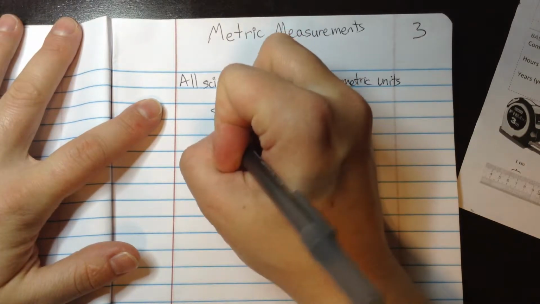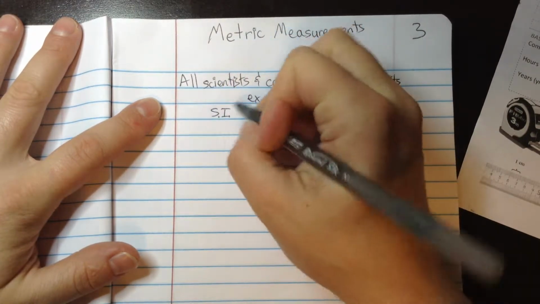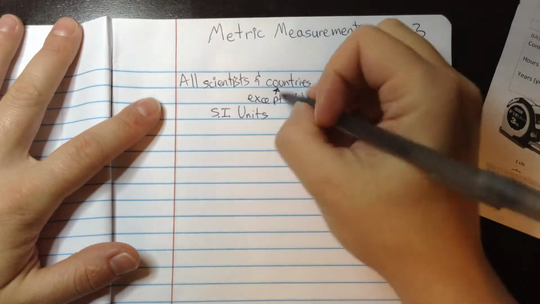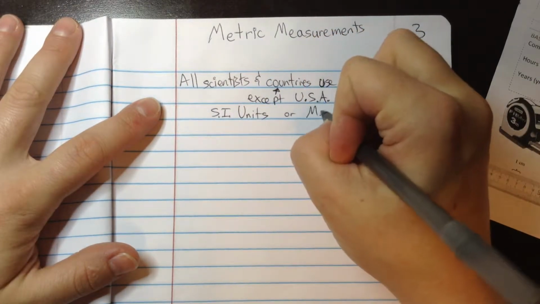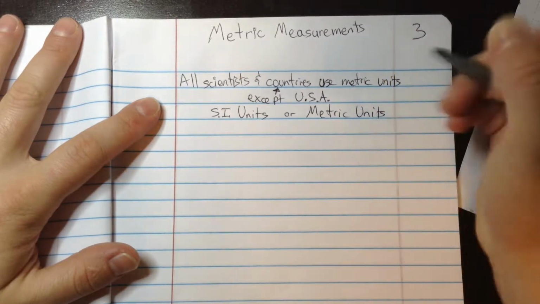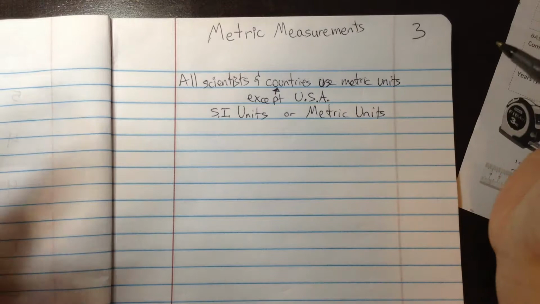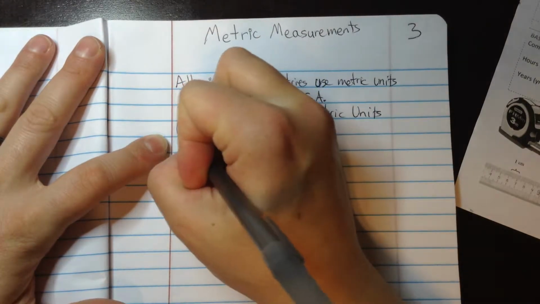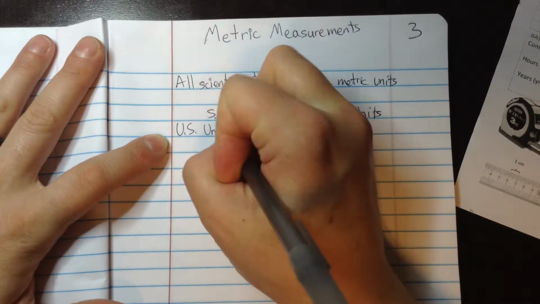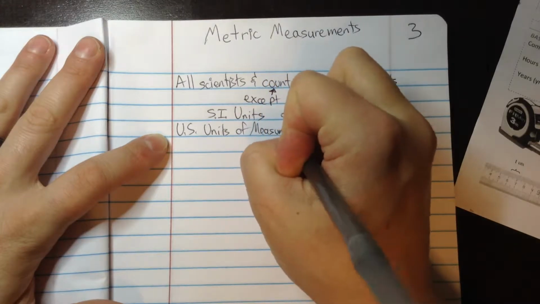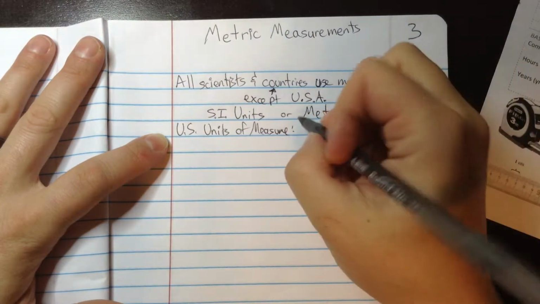Sometimes these are called the SI units. That's French for System International. Okay, so it's the International System of Units. Or metric. I tend to call it the metric units. Alright, units, when we're talking about units, we're talking about units of measure. How you measure something. Okay? So here in the United States, what are our units? So the US units of measure. How do we measure things here in the United States?